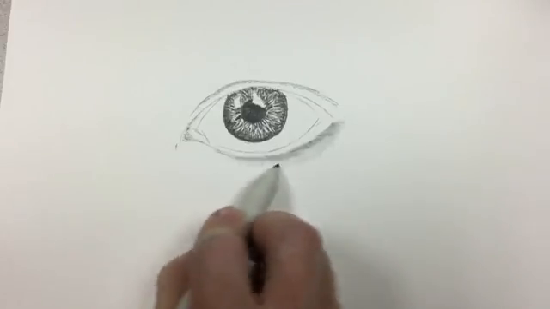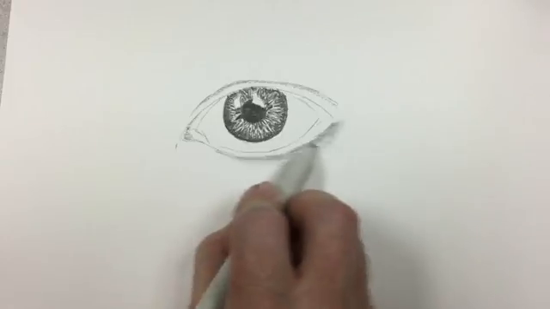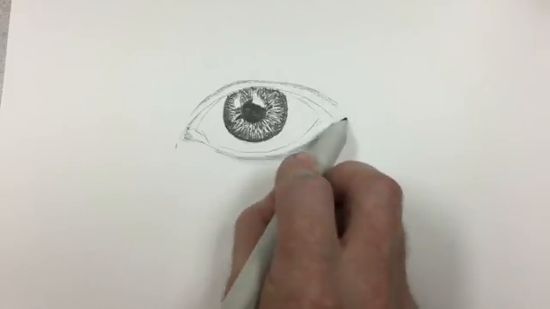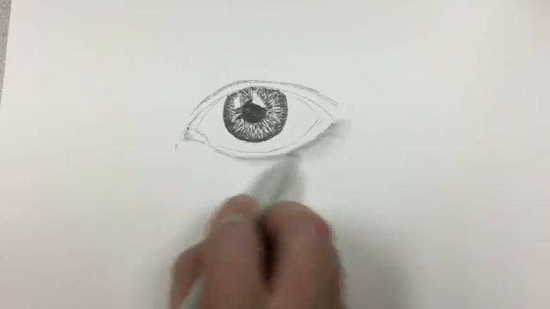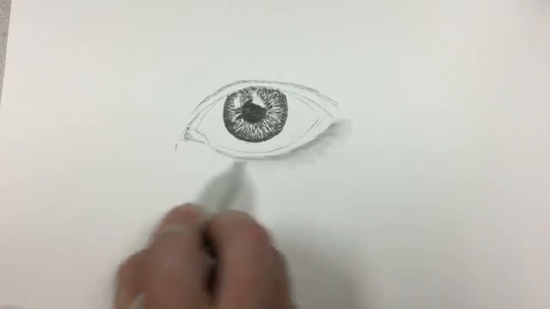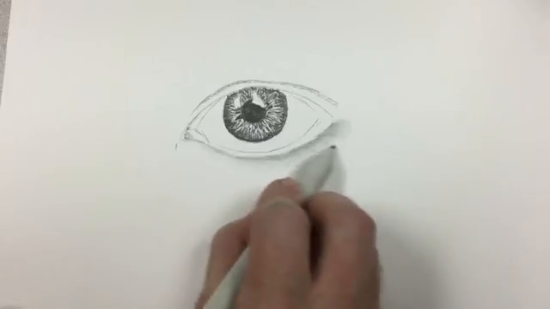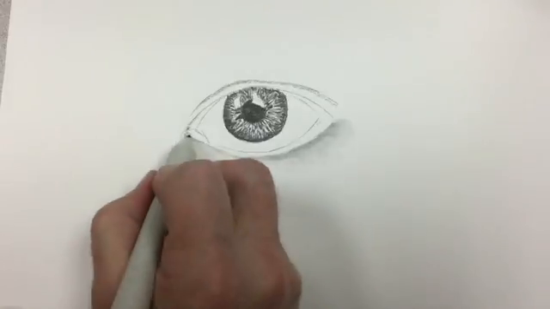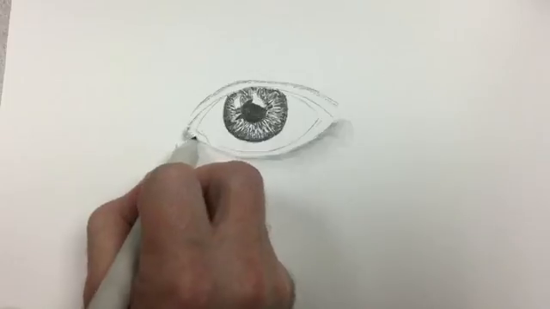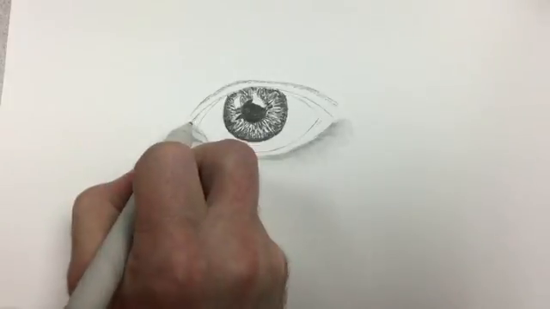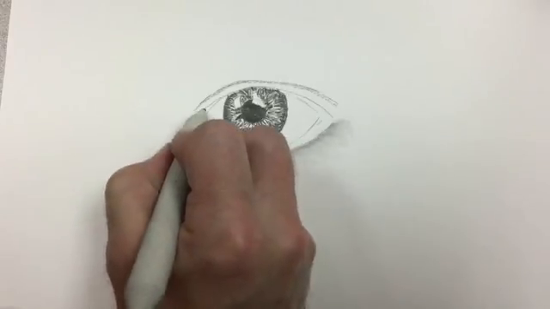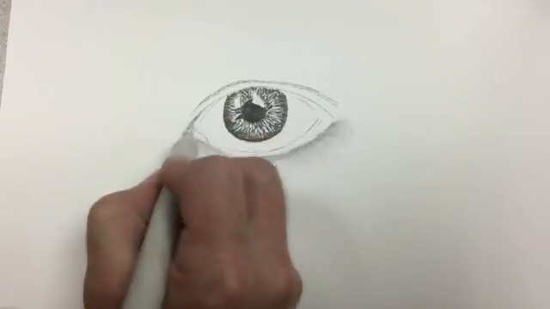And this blending tool is known as a paper tortillon. You get them at most of your art stores. It's just a nice tool so you don't have to use your finger or a piece of Kleenex. These tools are really nice because they have a point on them, and that allows you to go in and touch up some of these areas, kind of like if you had a pencil.